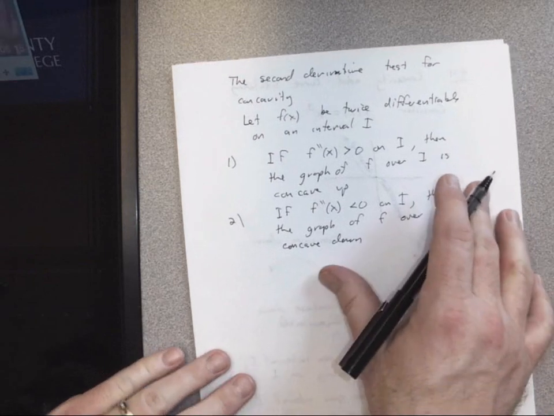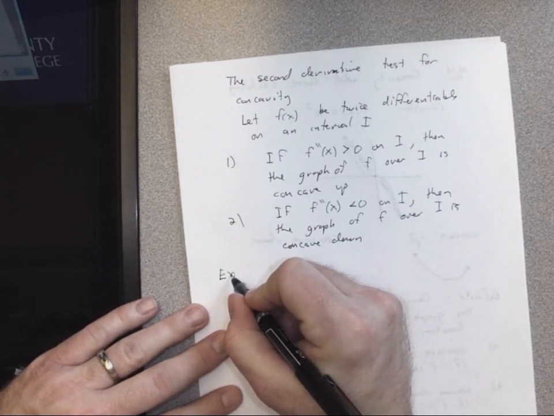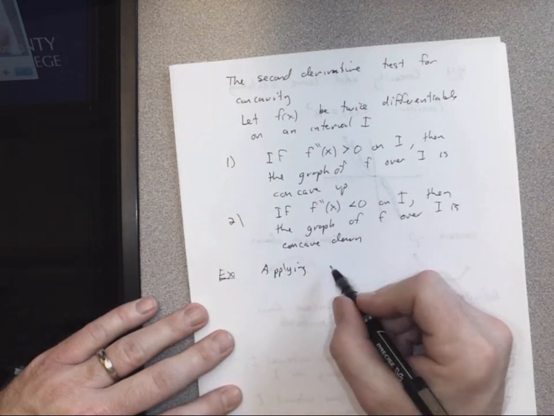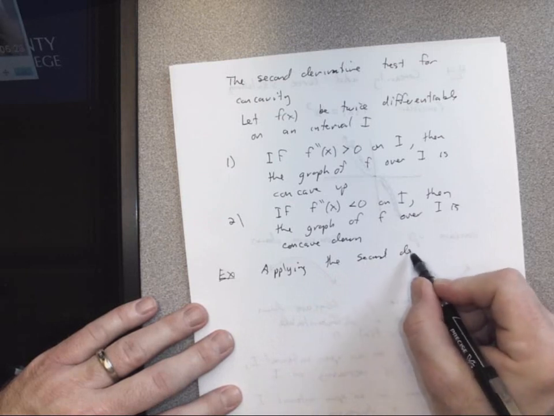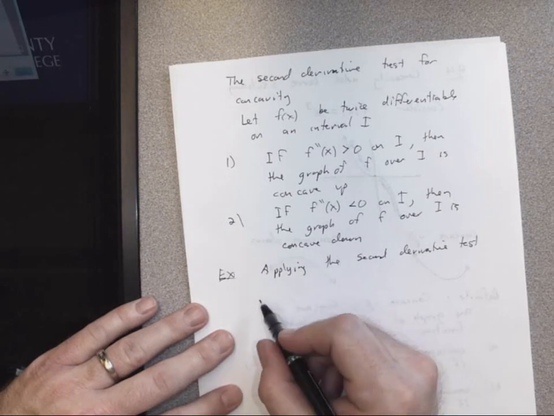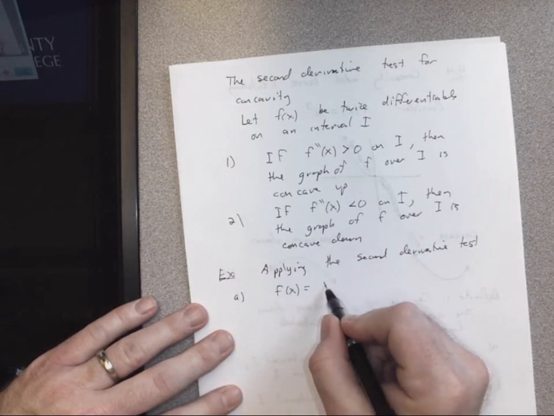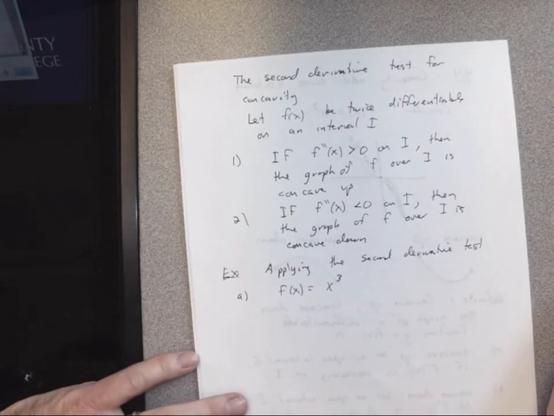Let's do a quick example of determining concavity. We already know x cubed, and I've already shown you what part of this is concave up or concave down.